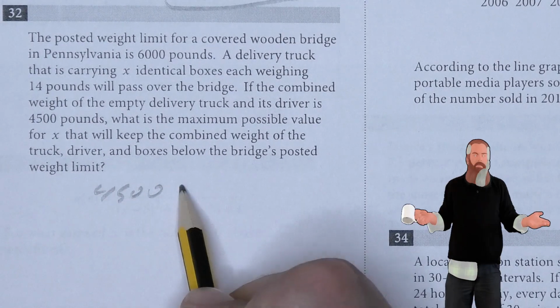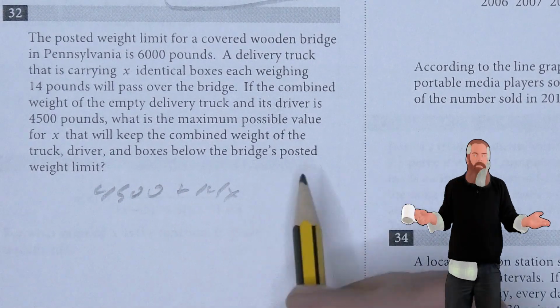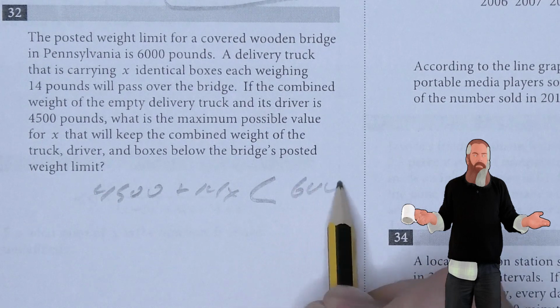We have 4,500 plus 14 times x for the boxes, and that must be less than 6,000.